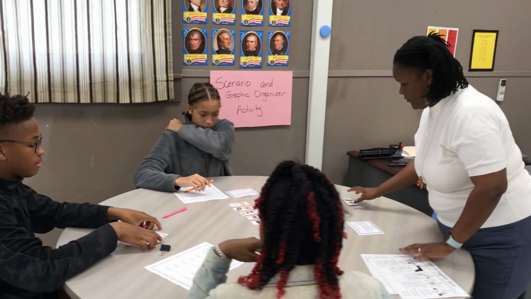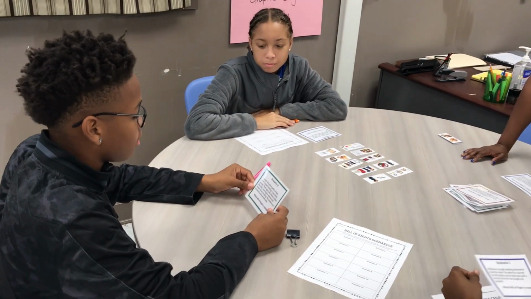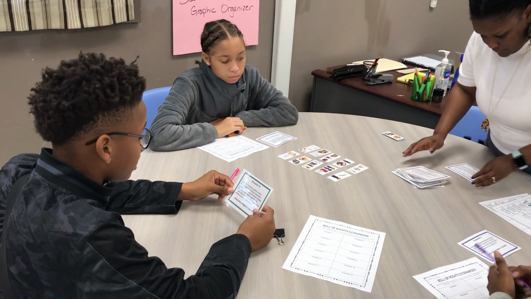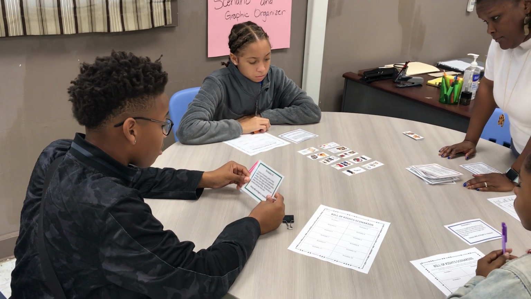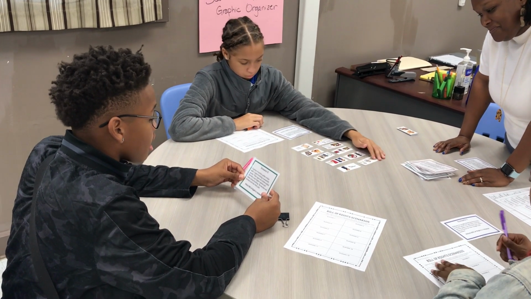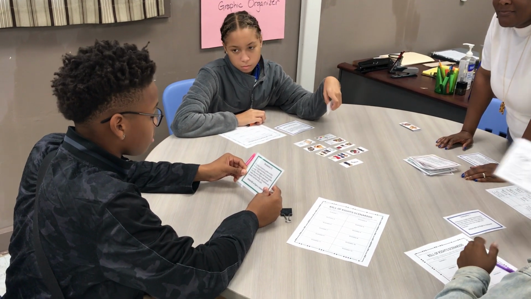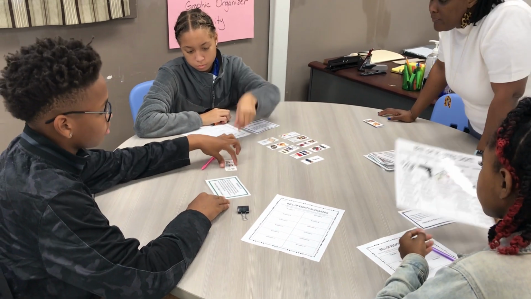I have scenario number 11. Scenario number 11 says, a group of teachers gathering at the state capitol building to peacefully protest, their signs and chants explain that they want a higher salary and better school funding. The teachers are arrested and lose their job. Which Bill of Rights are violated? I think the first one.